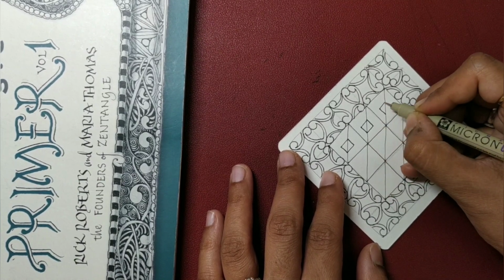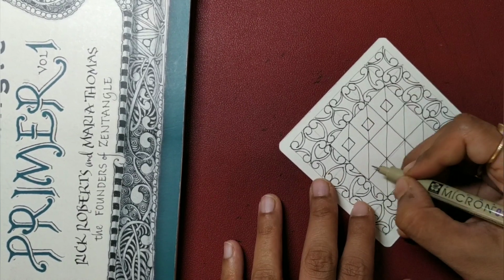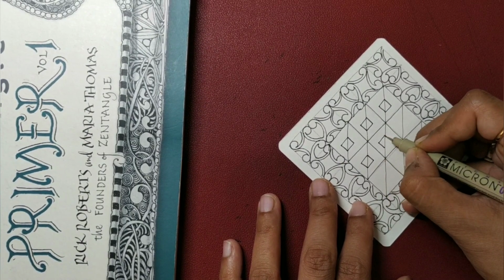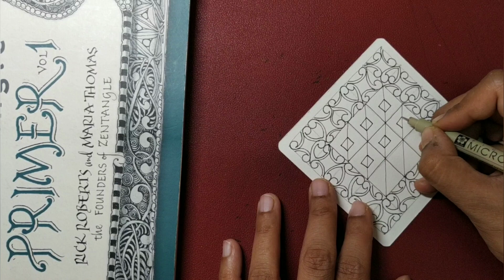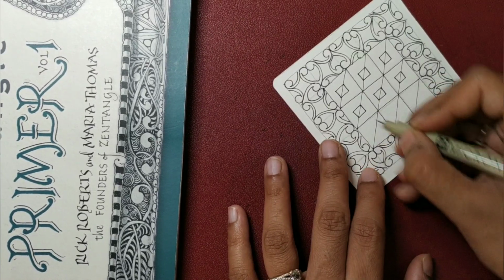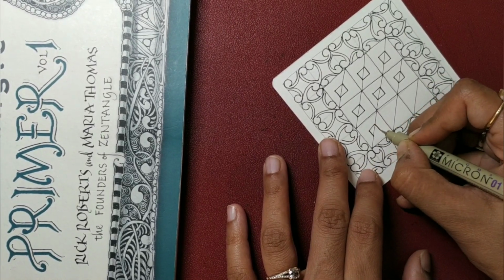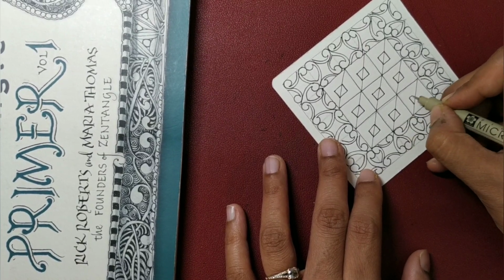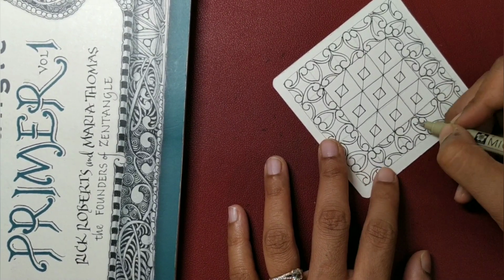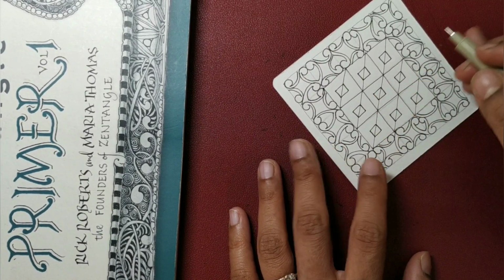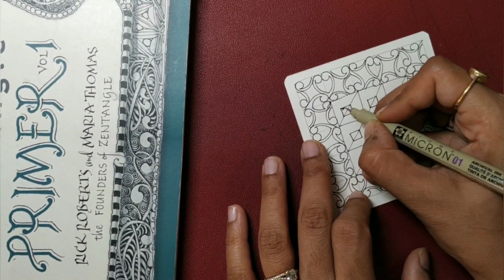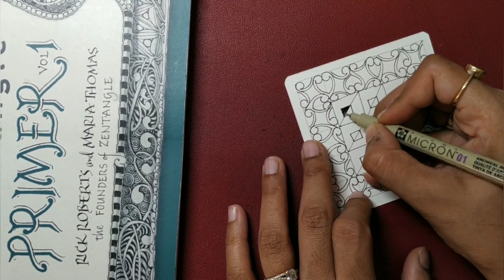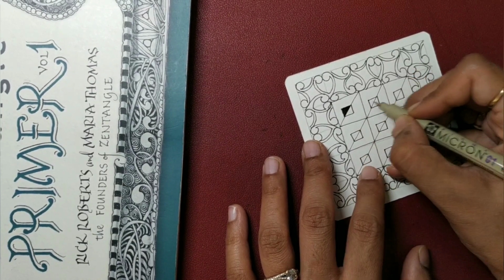So what I did is drew a square grid, then a diagonal line, and then drawing a square, smaller square inside, such that the line just cuts the square, the inner square also diagonally. So this line is diagonal to both the outer and the inner square, and then just ink one section of the square. This is the tangle demi.